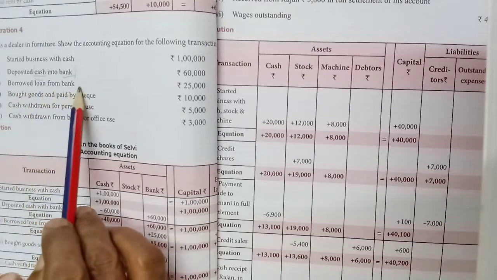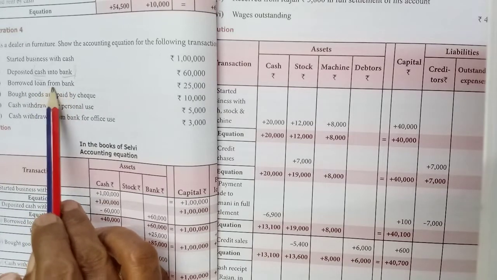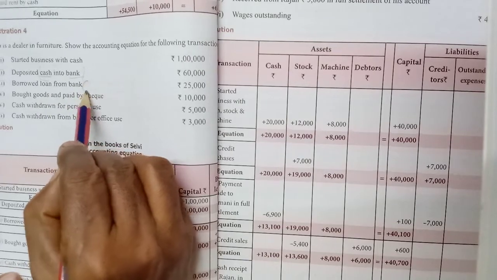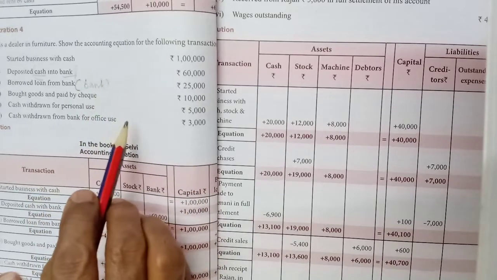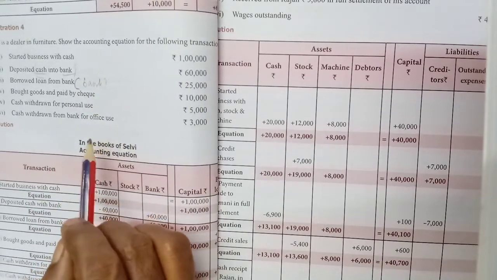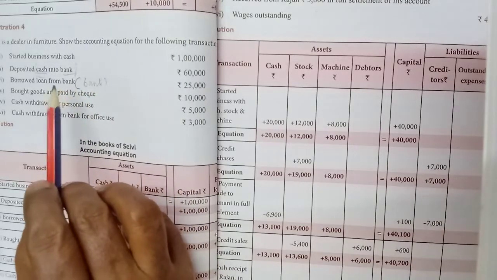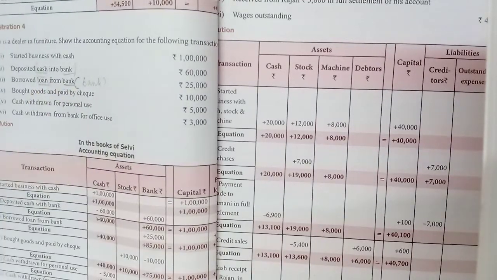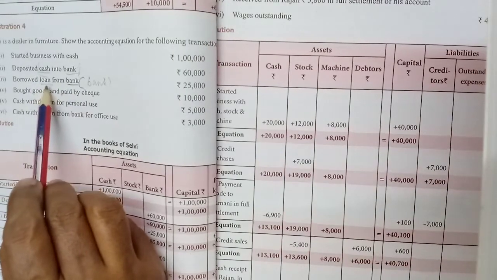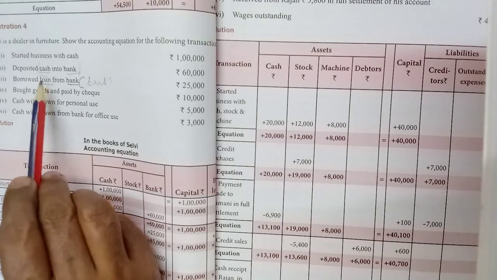Then borrowed loan from bank. Here, from the bank we are getting a loan, but you have to consider this: we are depositing it in the bank only, not taking it as cash in hand. You should think that we are getting a loan and the money is in the bank only. So one is bank, the other is loan. So the loan is what? A liability. That liability comes under the heading capital plus liabilities. After capital we should write here loan.